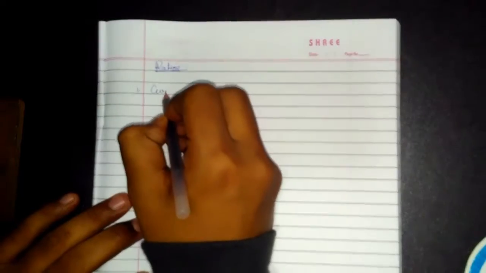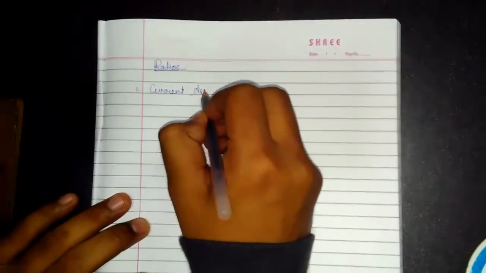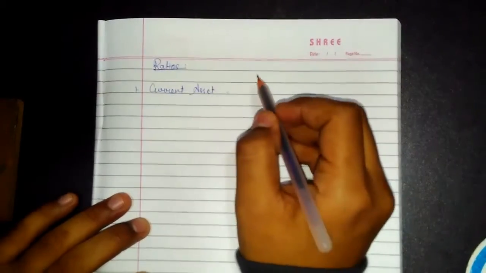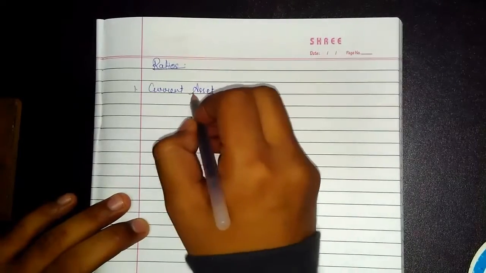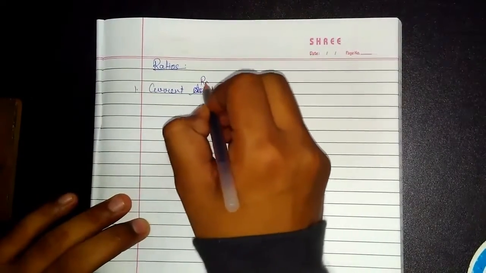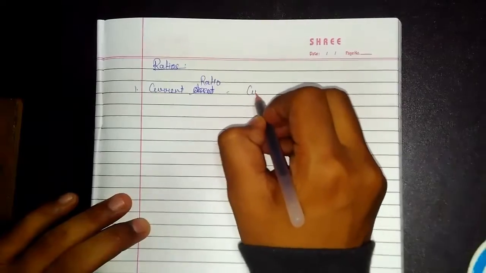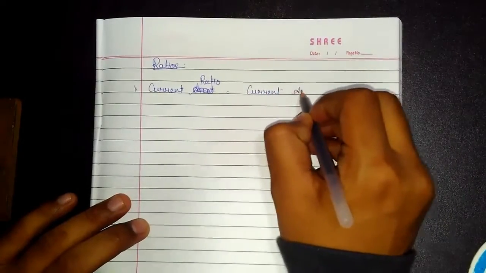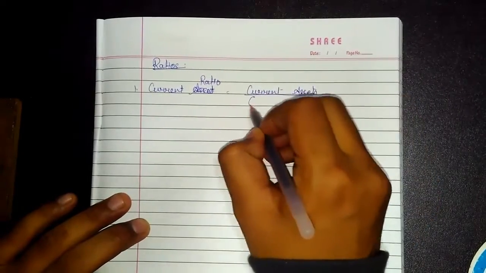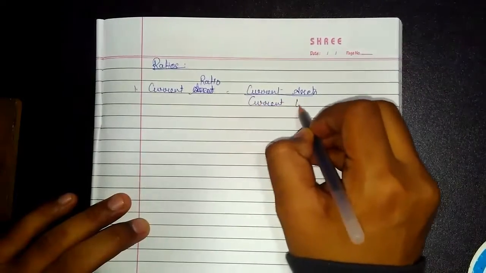First, current ratio. It is a very popular ratio. Sorry, I have written assets. Current ratio, the formula is current assets upon current liabilities.